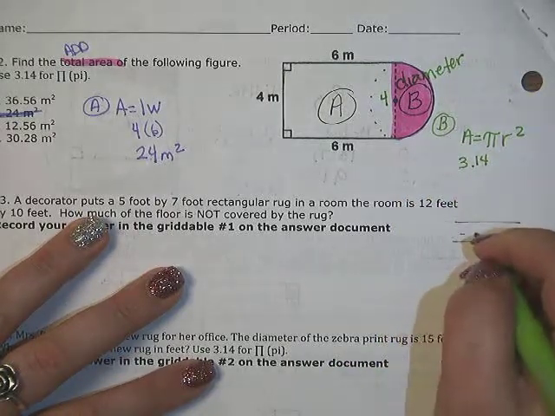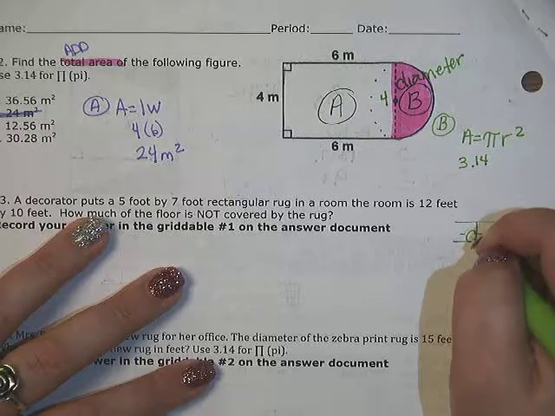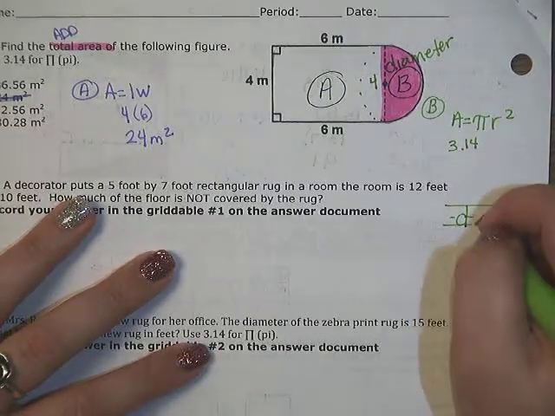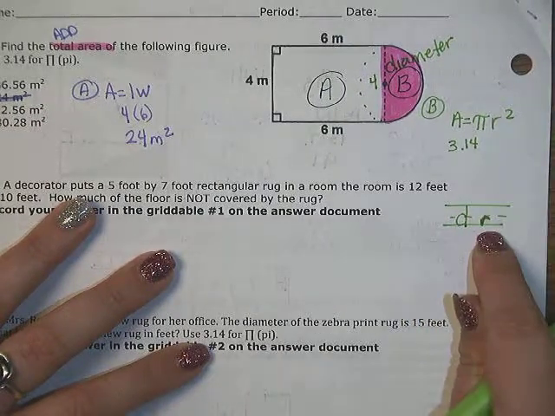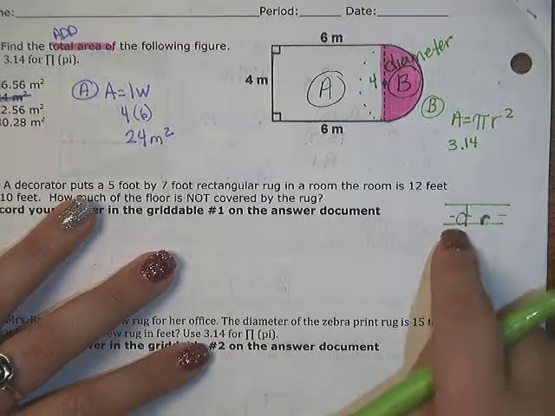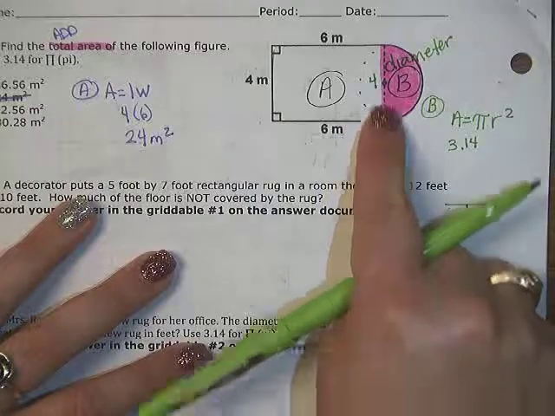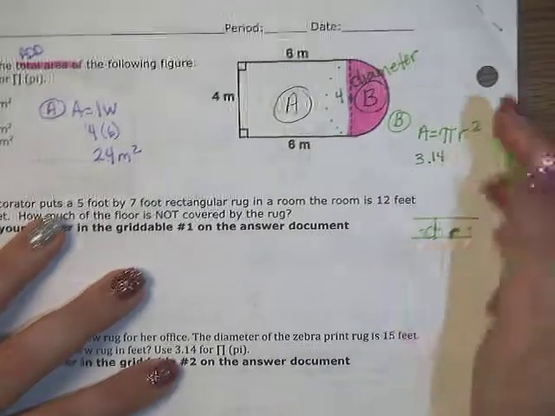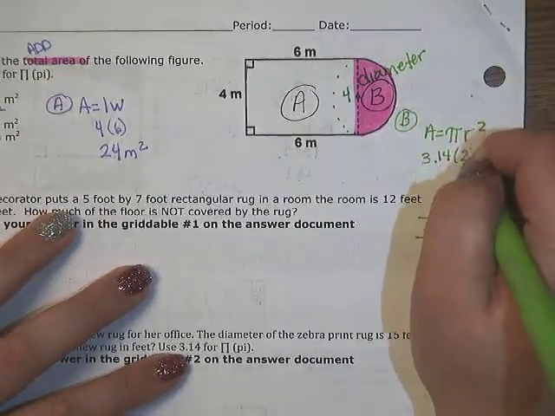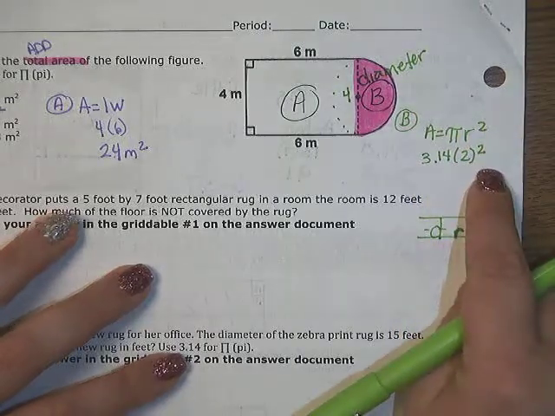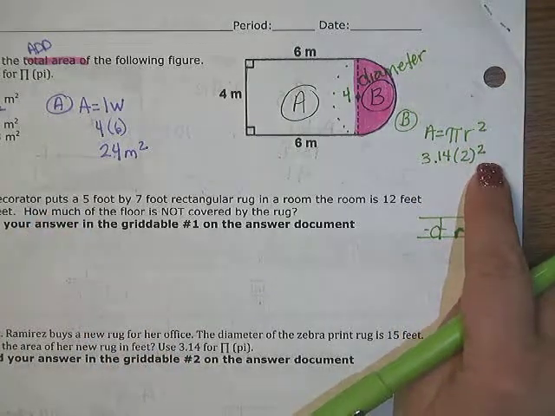There's radius. And remember that diameter is the whole thing, and radius just goes up to half. So if you know the whole thing, to find the radius, you just divide by 2. So if the whole thing is 4, the radius is 2.